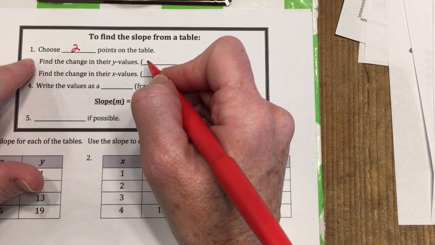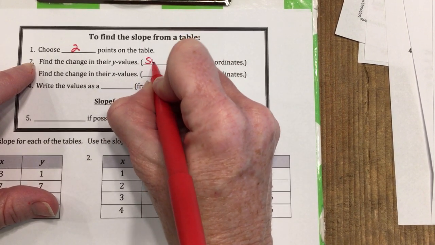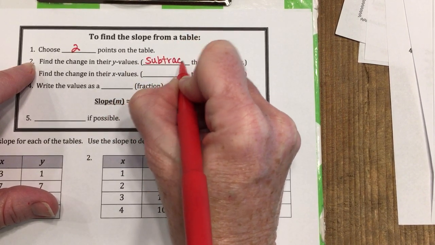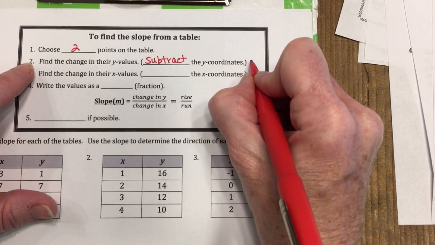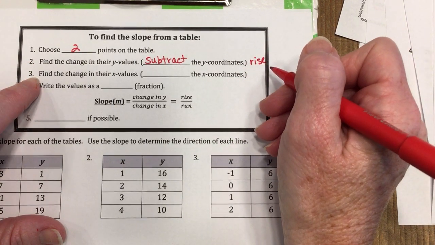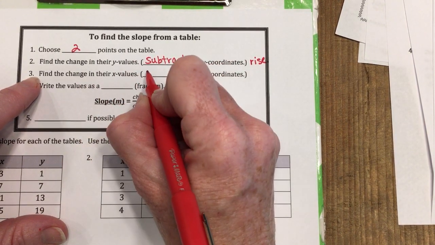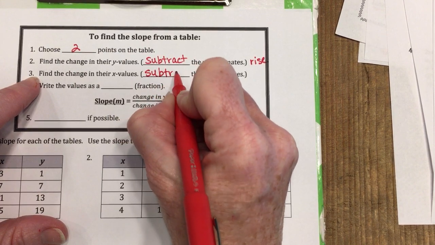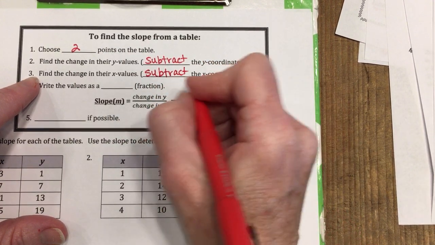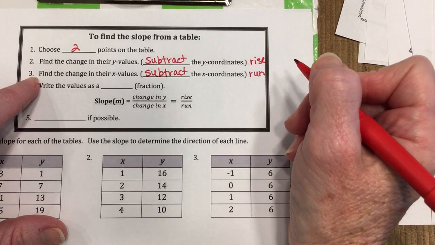Well, on the graph, we could just count those, okay? But basically what you're going to be doing is subtracting the y coordinates, okay? And remember, we called this the rise, okay? You won't see it because it's in a table. And then the third step is to find the change in their x values. So again, you're subtracting their x values, okay? On a graph, we can just count those, and we call it the run. It's the horizontal change, right?